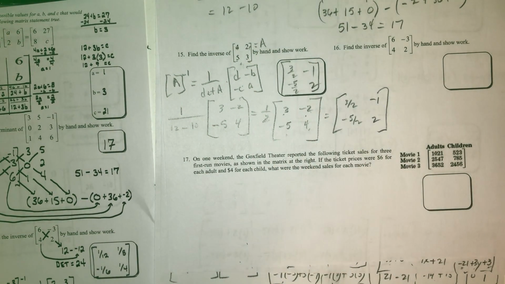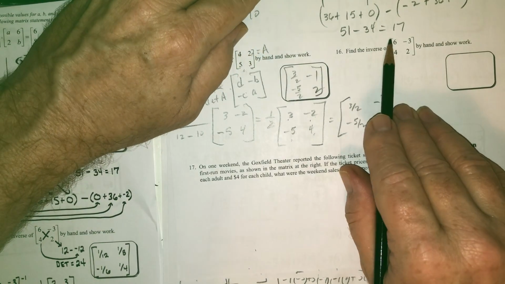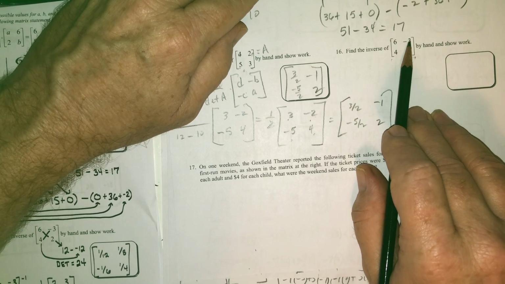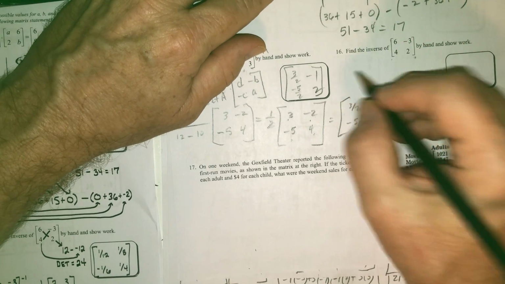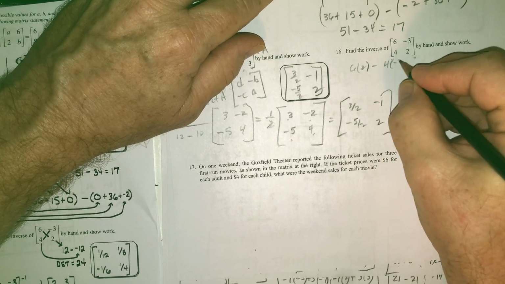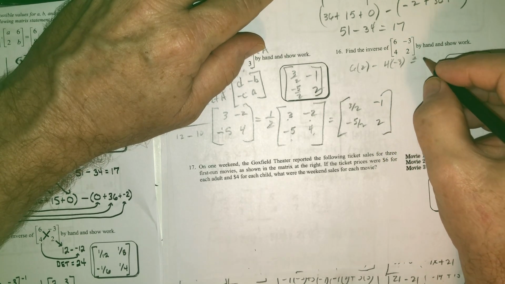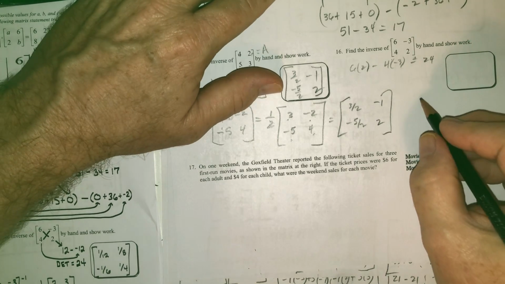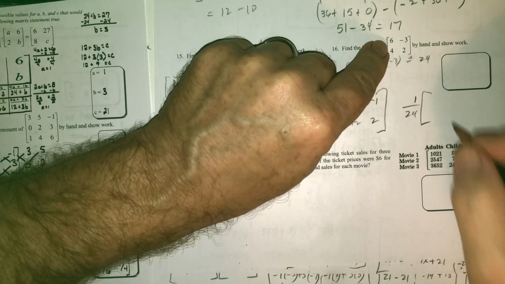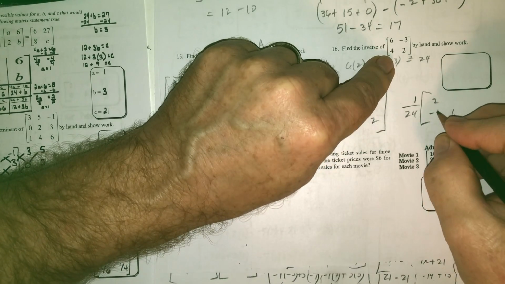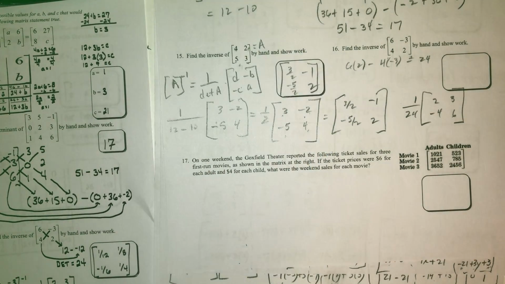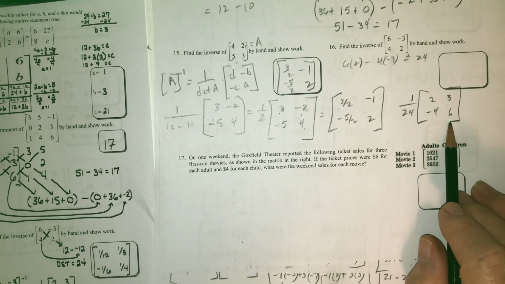All right, now do the same thing for that next one. I'm just going to real quickly do that. That product is 12 minus that product is -12, it's 24. So that determinant, 6 times 2 minus 4 times -3, is +24. That's your determinant. So this would be equal to 1 over 24 times exchange A and D, so 2 and 6, change the sign on B and C, and that would give you 1 over 24 times 2, 3, -4, 6.